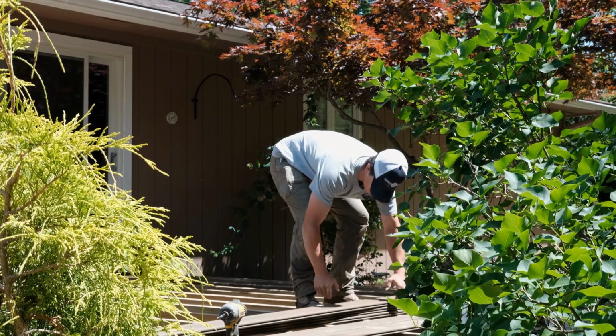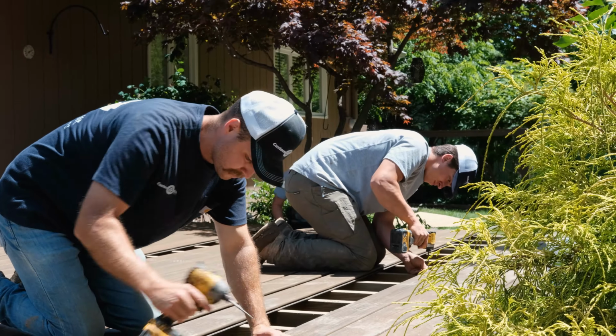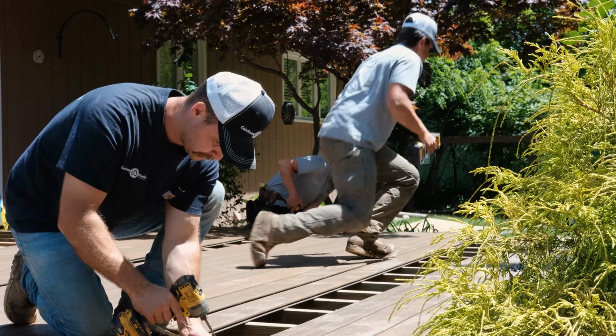Remodeling projects can be exciting, but sometimes disputes with your contractor can arise. Knowing how to handle these situations effectively can save you time, money, and stress. So let's take a look.